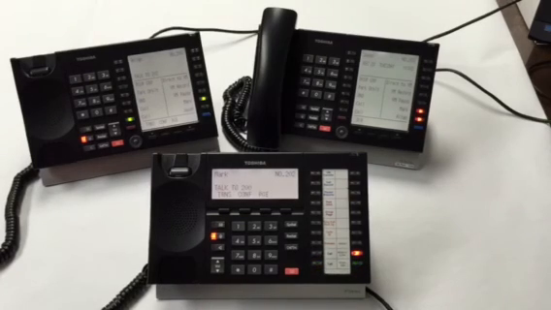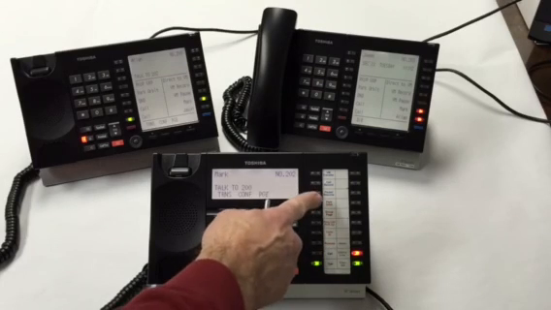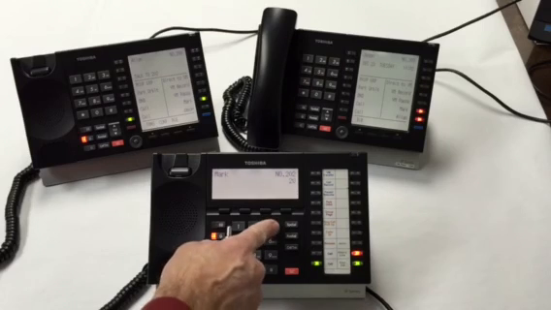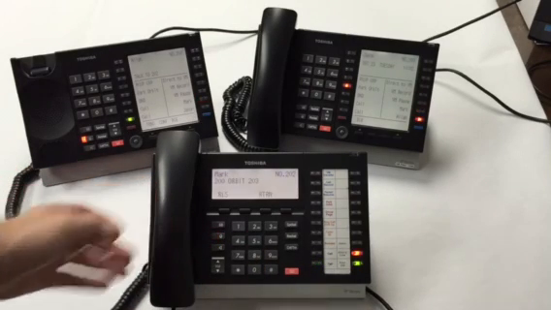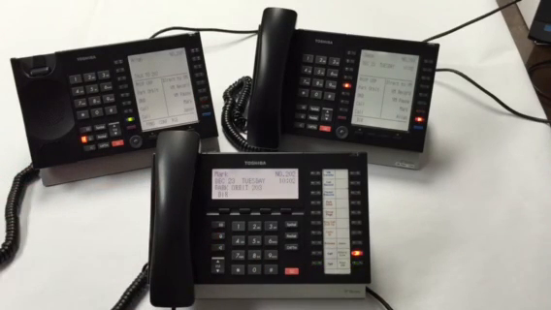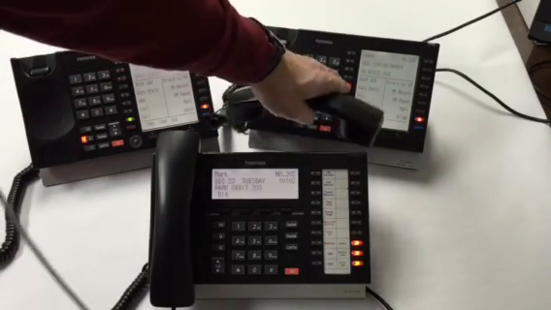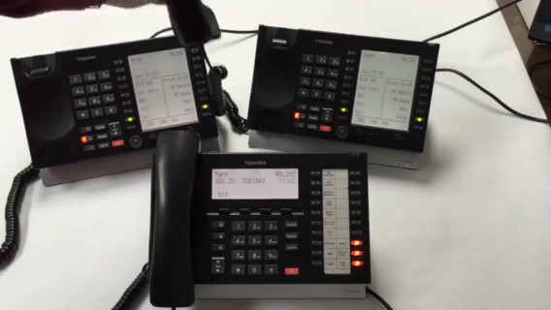Maybe I'm in the file room and I need to get back to my office, or maybe I'm in the office and I need to get to the file room to look up something. Simply press the park key, dial whatever number you want to park it to. Then you can walk over, take your time, you've got 2 minutes, walk over to the phone you parked it at, press the red key, and now you're talking on the phone.